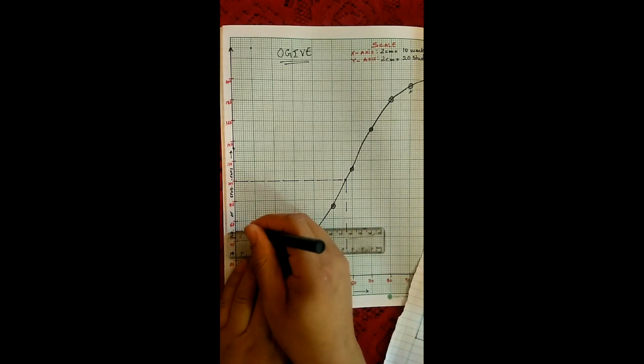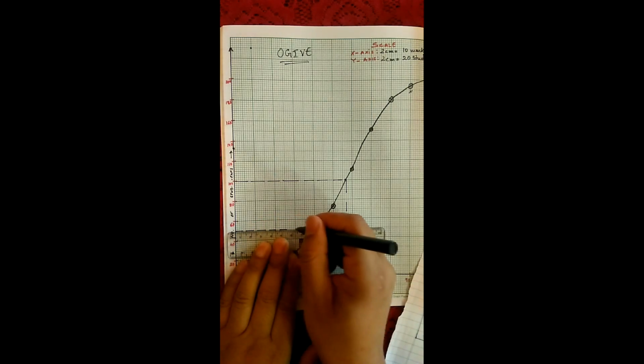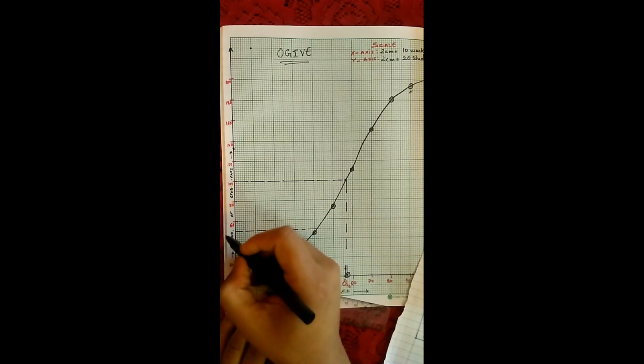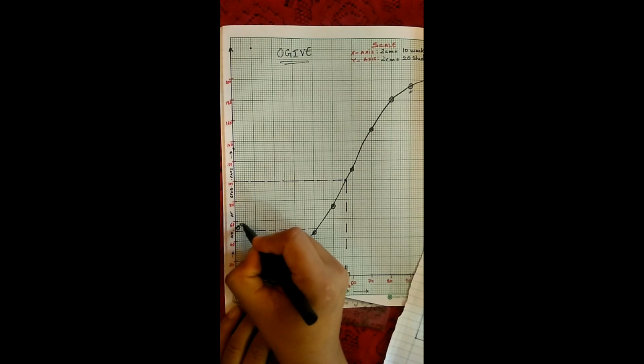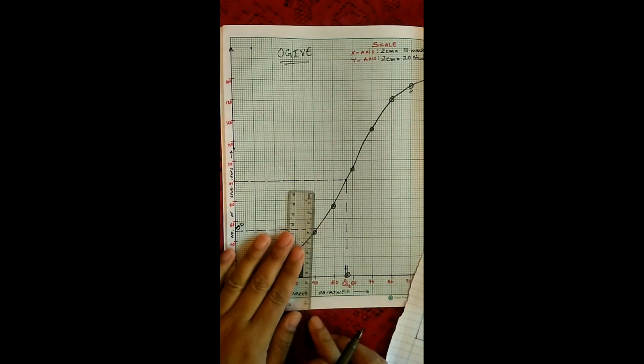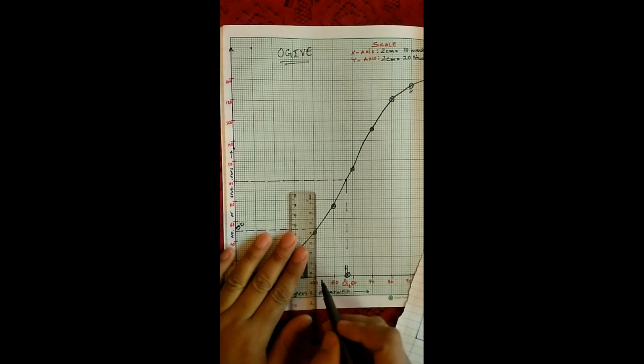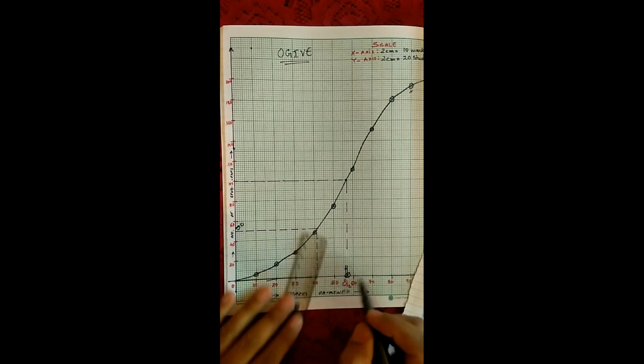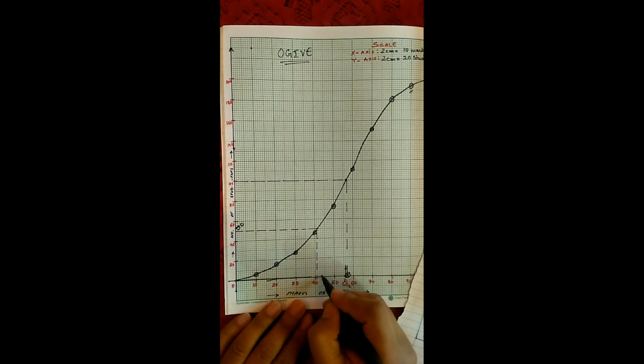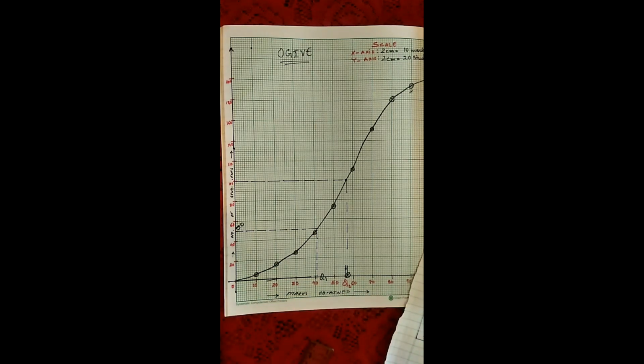So this is the 50 mark. From the 50 mark I'm drawing a line to the ogive. So this is my 50, and again from here, closest to this one, I will drop a perpendicular to meet the x-axis, and this will give me the value of Q1.